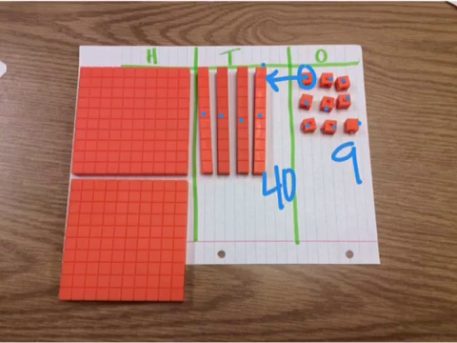Now let's look over at the hundreds. We have 1 flat and 2 flats. That means that we have 200. I'm going to write 200 down here. We have 200 because they took these longs and grouped them together into groups of 10. That means 10 groups of 10 equals 100.